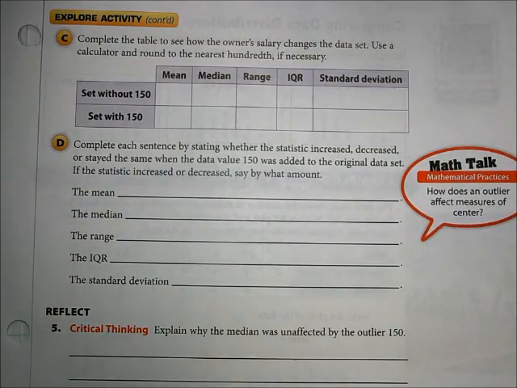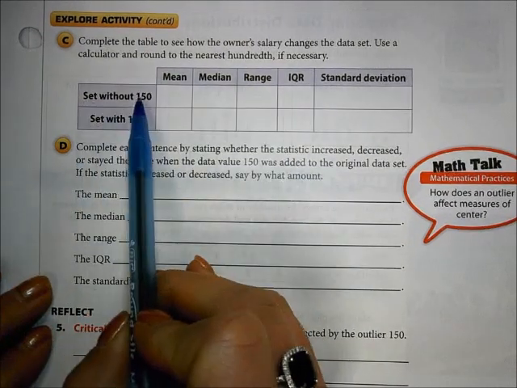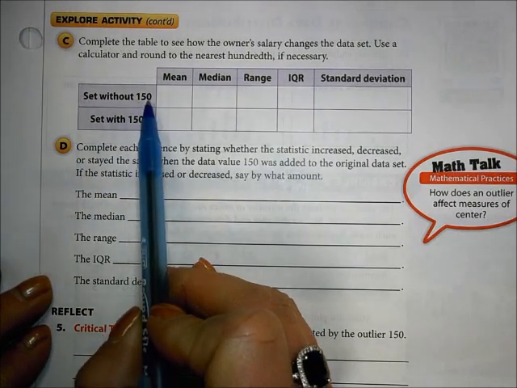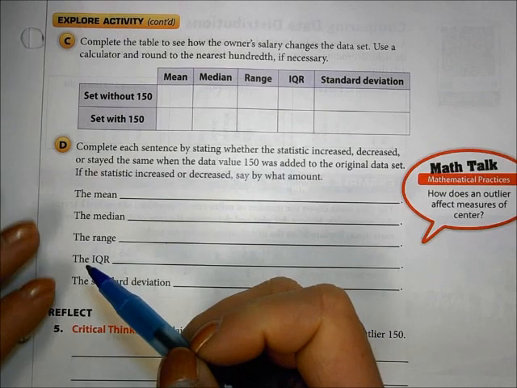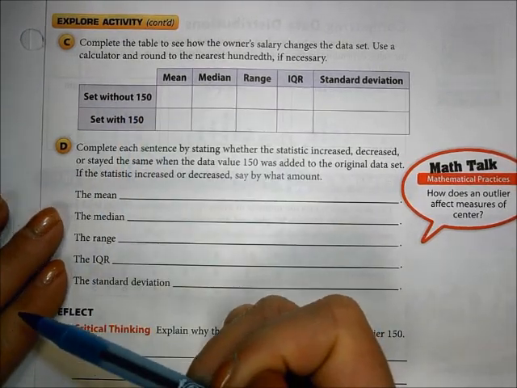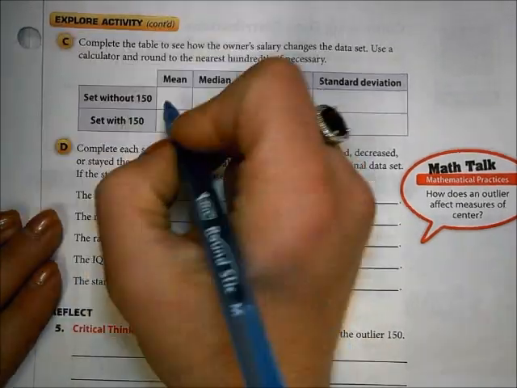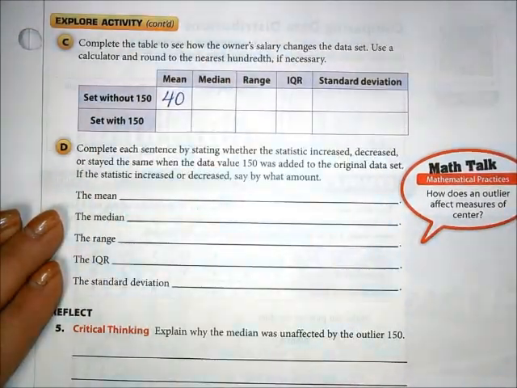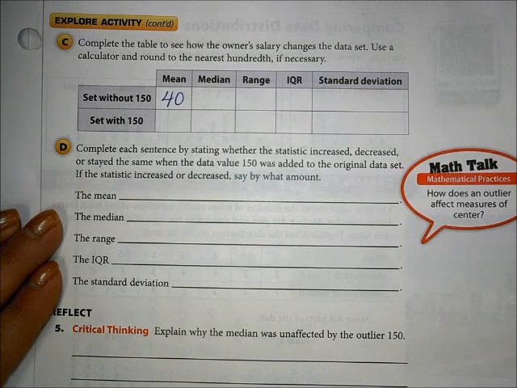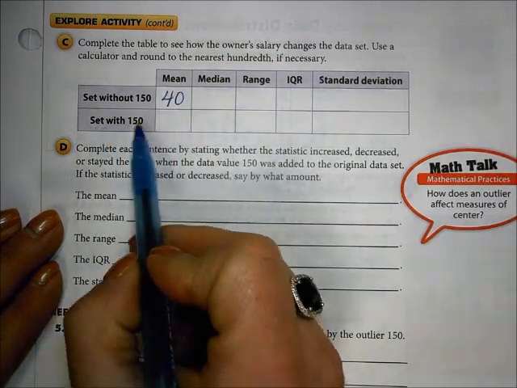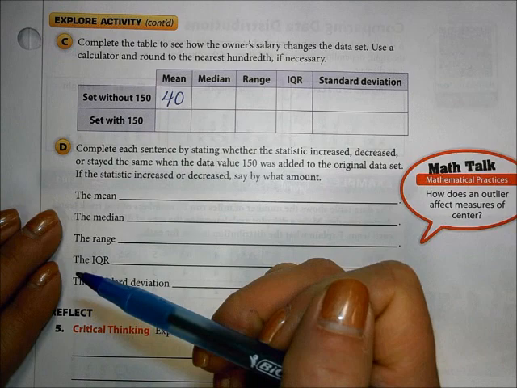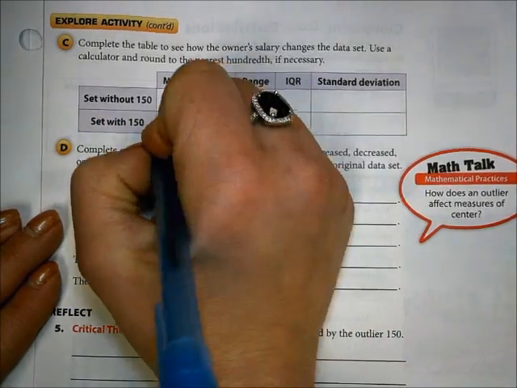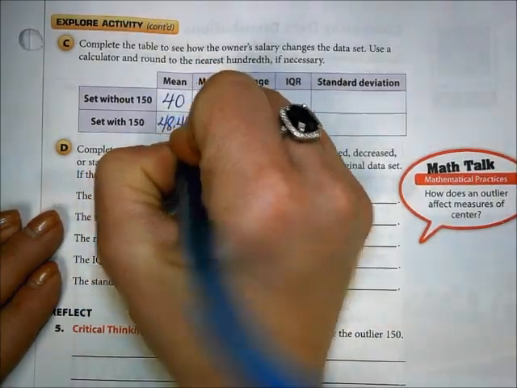Now the next thing we need to talk about is how that outlier affected some of our statistics. So let's talk about the set without the boss's salary of $150,000. Without the $150,000, if we had calculated the mean, added them all up, divided by 12, it would have been $40,000. If we had found the mean with the 150, so added them all up and divided by 13, it would be 48.46.